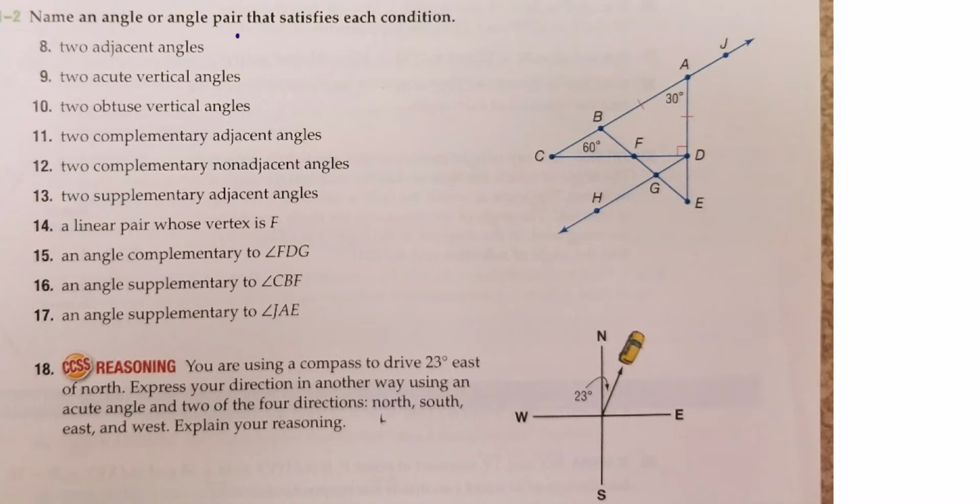Two adjacent angles, two angles that are next to each other. I'm going to say angle FDG and angle GDE. There's a bunch more, but that's just one. Two acute vertical angles, so right here and right here. I'm going to say angle BFC and angle DFE.